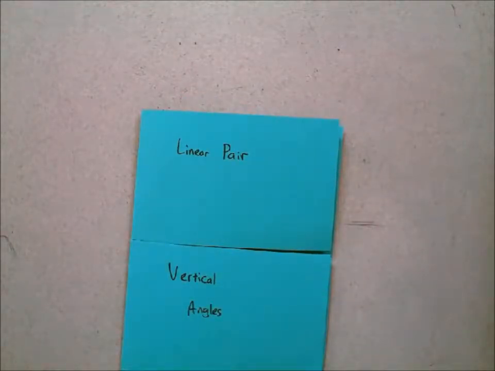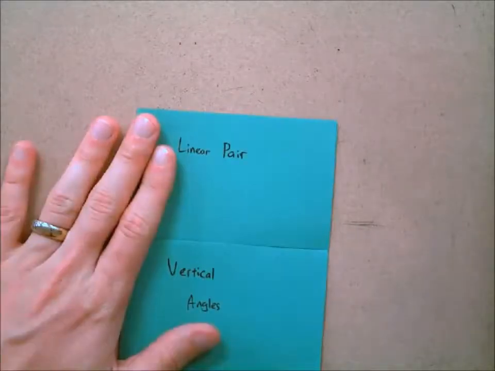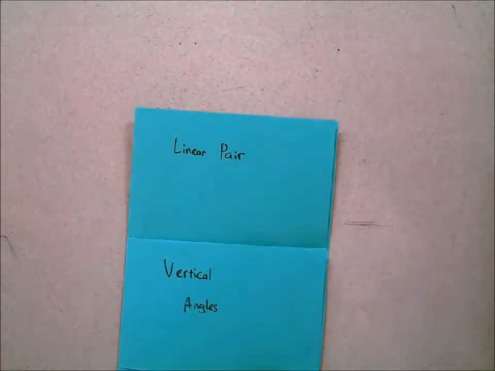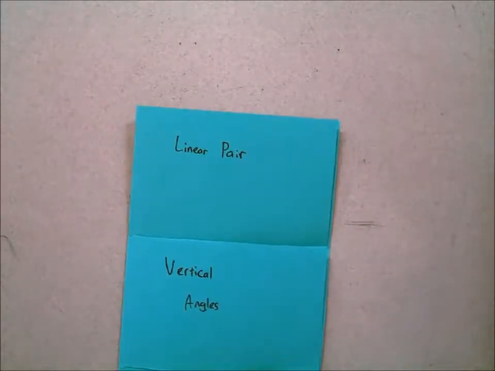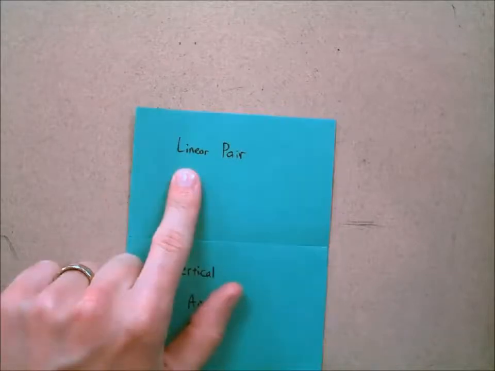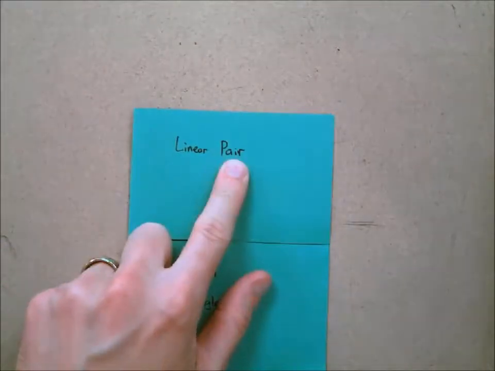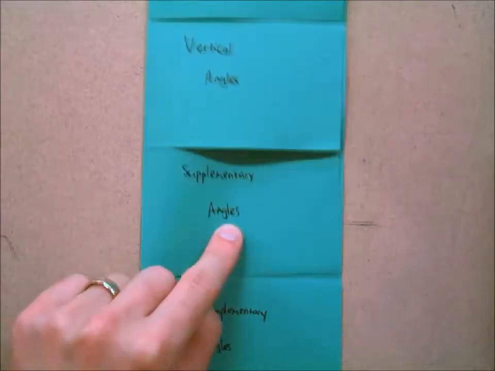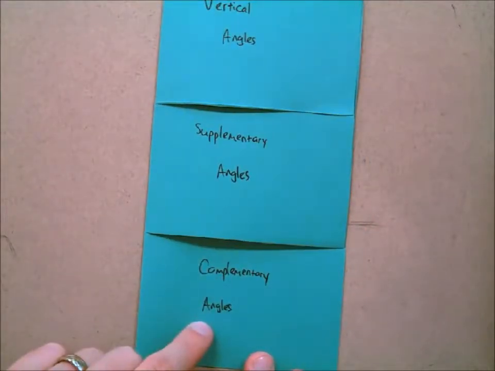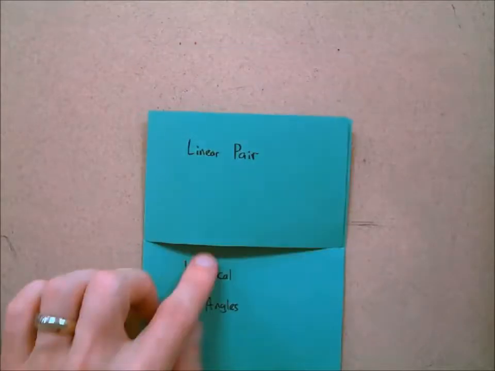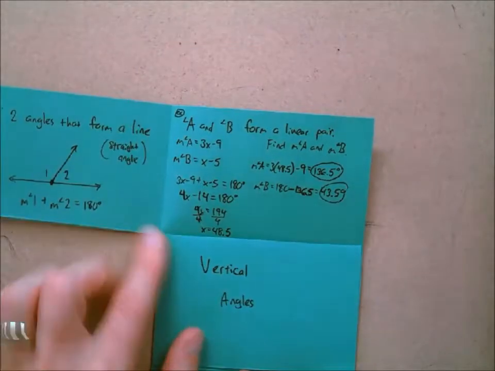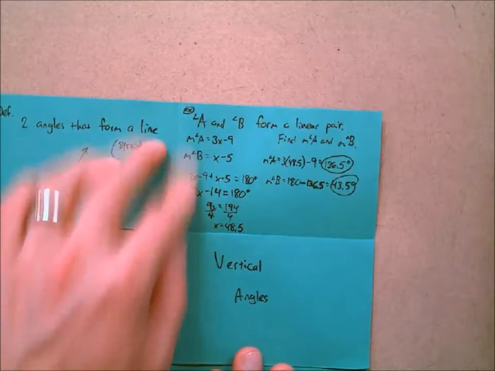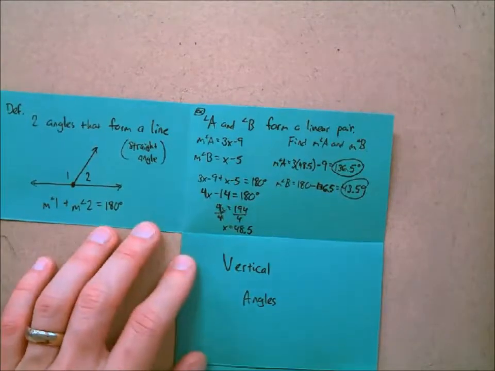All right, so today we are learning about 4 different kinds of angle relationships. Okay, 4 different names. Some of them are the same kind of relationship, but just different names. Anyway, those 4 are a linear pair of angles, vertical angles, supplementary angles, and complementary angles. So let's go through some of these here, and again, we'll do it quick. You can pause the video if you need to read things or copy things down, but I'll just run through things.